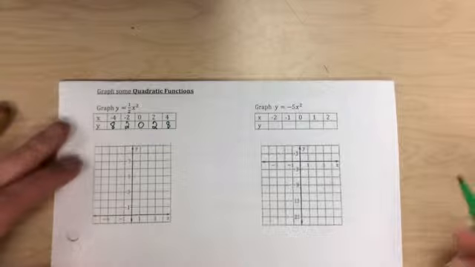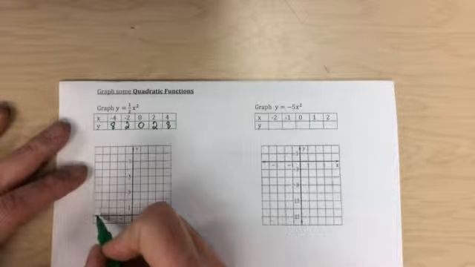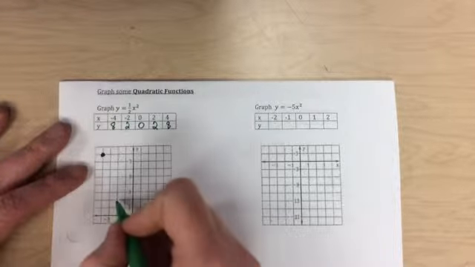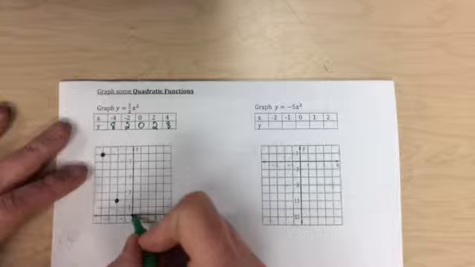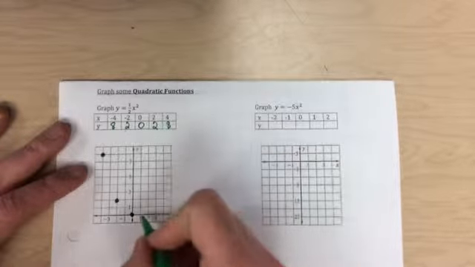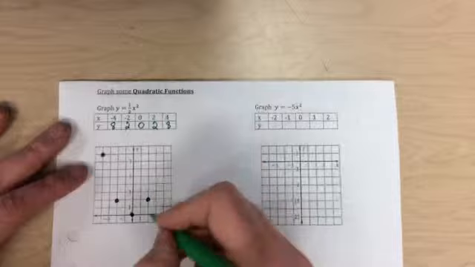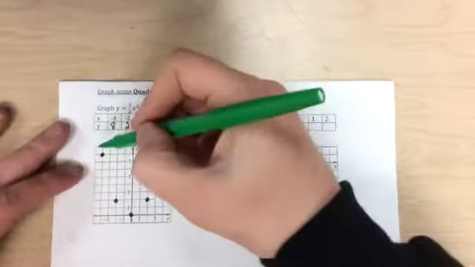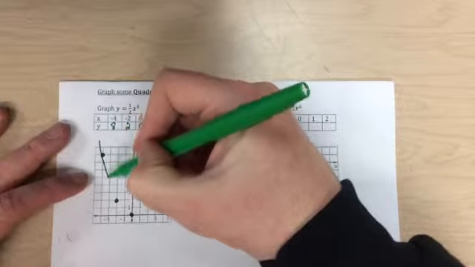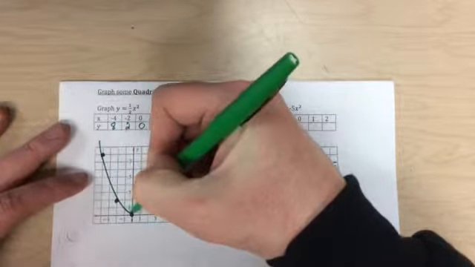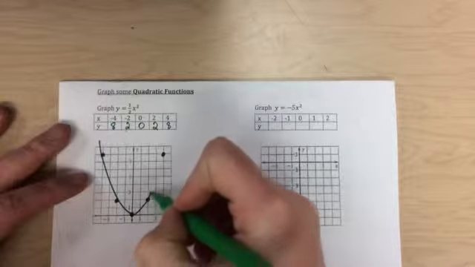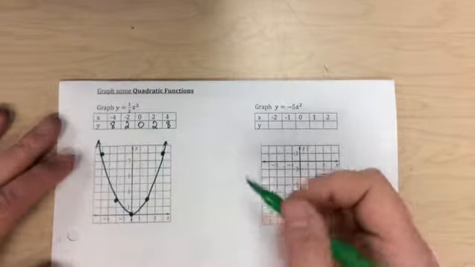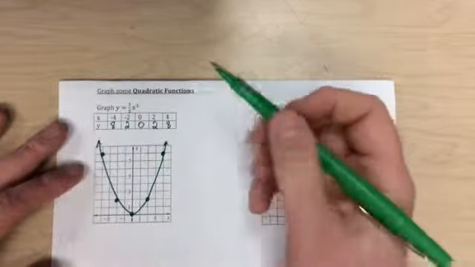So let's graph it. -4, 8 is right there. -2, 2. 0, 0. 2, 2. And 4, 8 is right there. And we're going to graph this so it is a smooth curve. And it takes a little practice drawing smooth curves. I still haven't perfected it, but I'm doing okay. So that is my parabola.